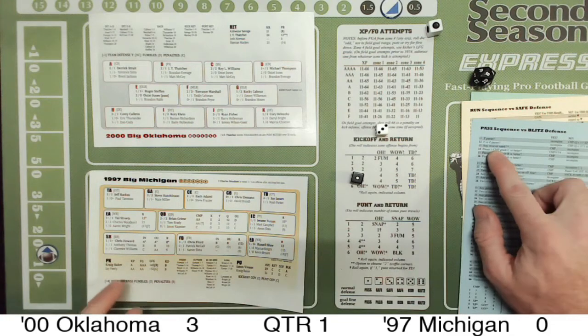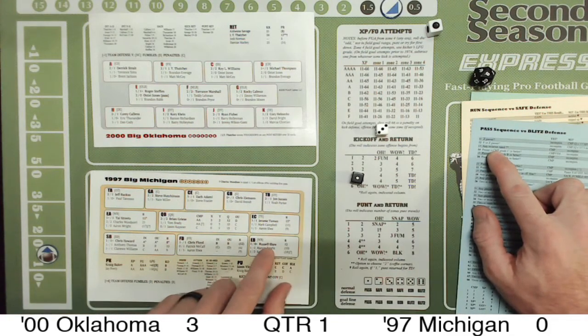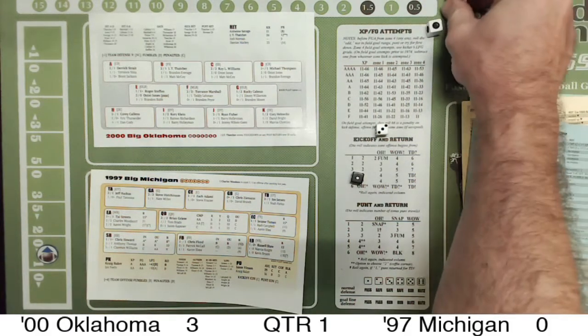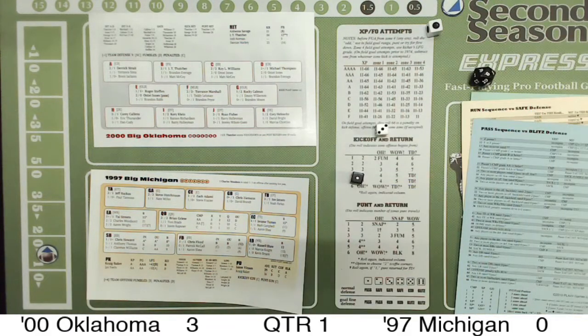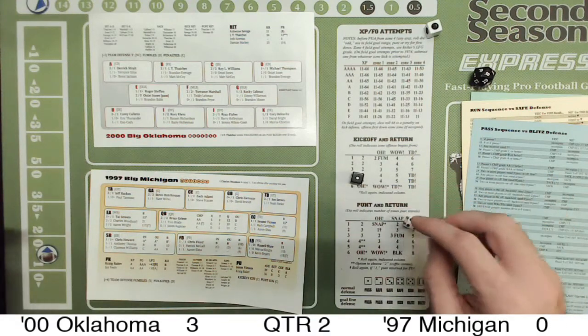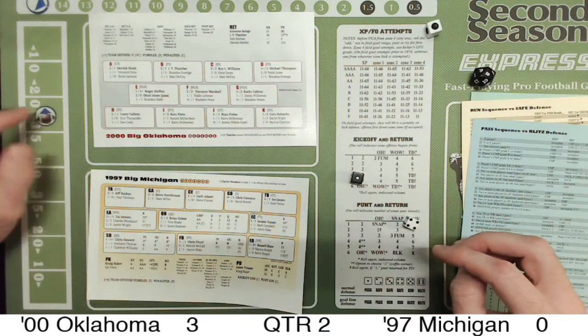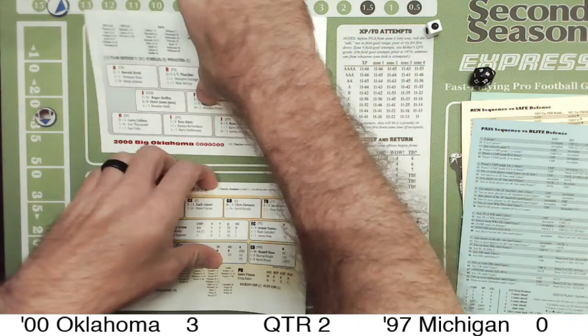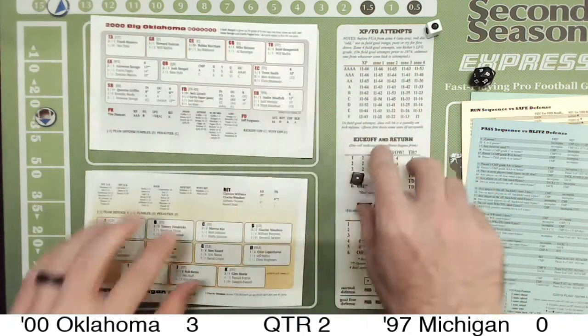13. Any receiver rated 2 asterisks. No. That's going to be incomplete. That'll be the end of the first quarter. And Oklahoma is up 3-0 as Michigan gets set to punt for the beginning of the second. And on the Michigan punt, that'll go 4 zones. 1, 2, 3, 4. Oklahoma setting up inside their 35 for their next possession here in the second quarter.